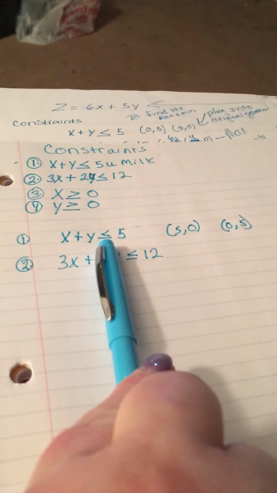Number 3 and 4 automatically tells us it's 0. X is 0, y is 0. So we will draw our graph. And because we're working with all positive points, we know that it's going to be graphed in the first quadrant. So let's make our graph.